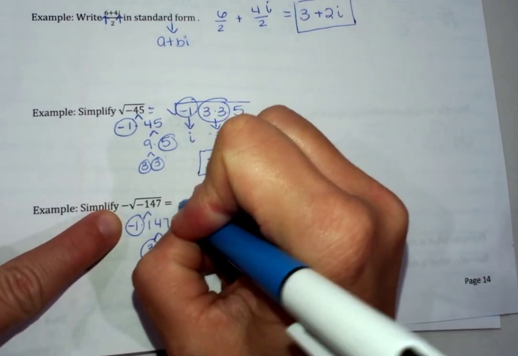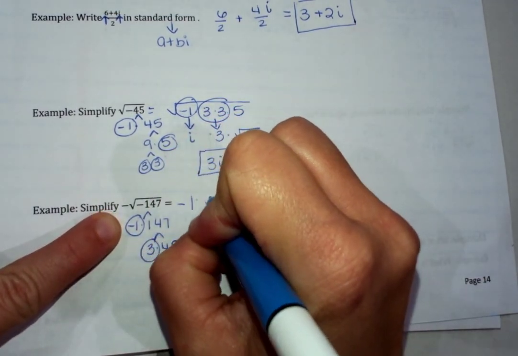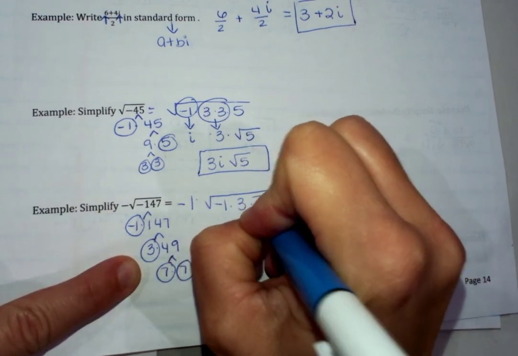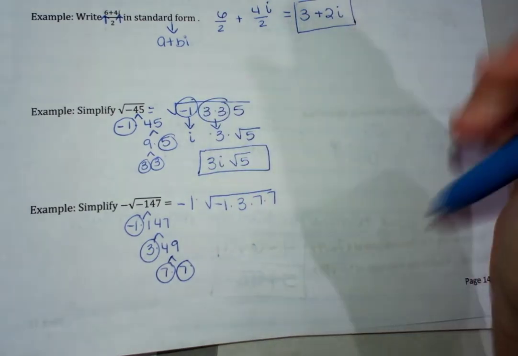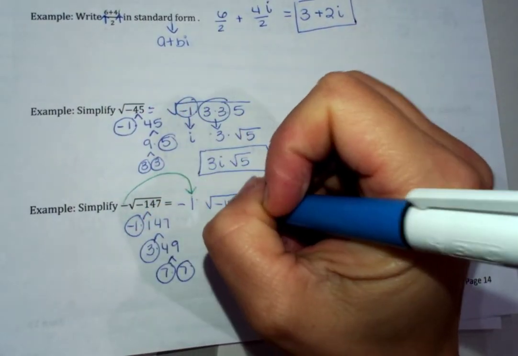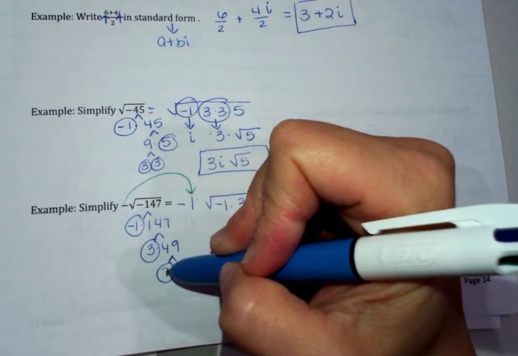So I have this negative out front, it's going to stay out front. Underneath the square root, we said we had -1 times 3 times 7 times 7. So again, notice this negative was out front and it stayed out front. And then underneath the square root, we had the -1 times 3 times 7 times 7.